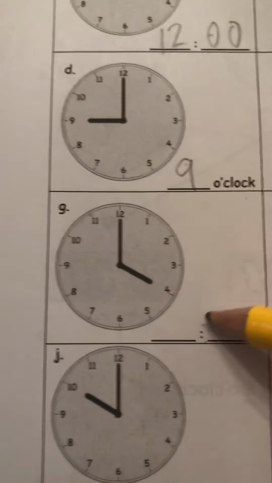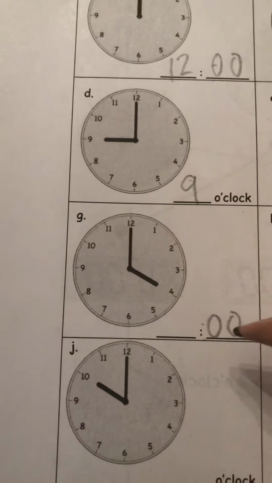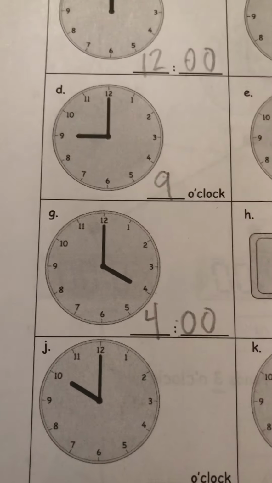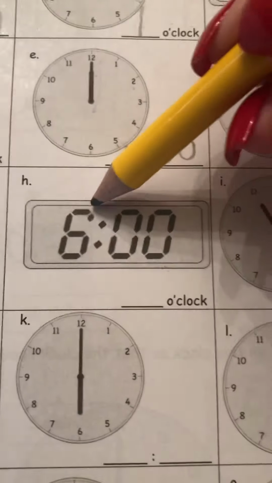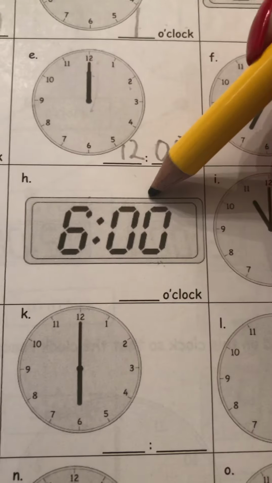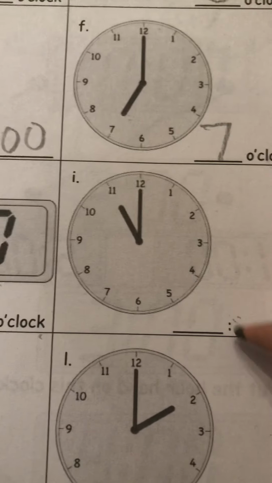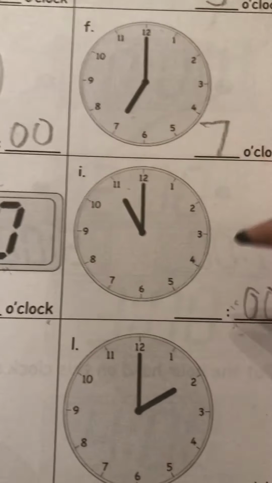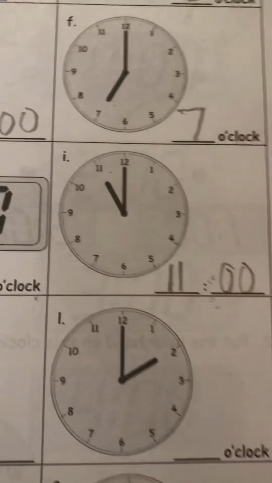We have two little dots, so we're going to write it in the digital format for o'clock. And the short hand is pointing to what number? Write it down, please. 4. Good job. This is the digital format, and what does it say? 6 o'clock. So then we write 6 o'clock. Digital format with two dots, so we're going to write 0, 0. And what is our short hand pointing to? The number 11. Good. Write it down. 11 o'clock.